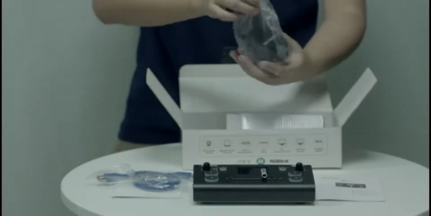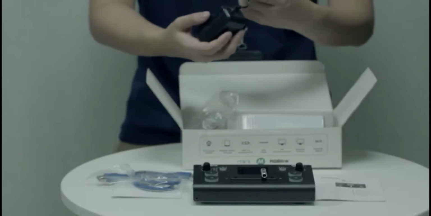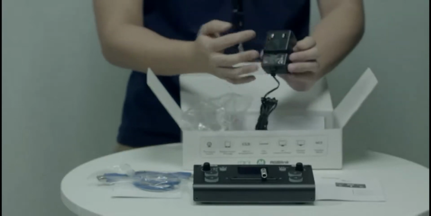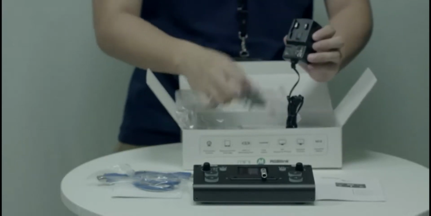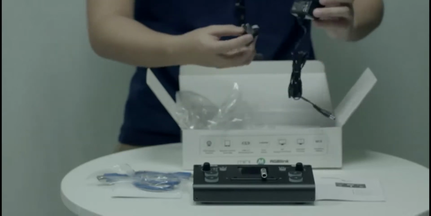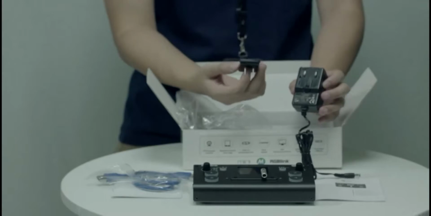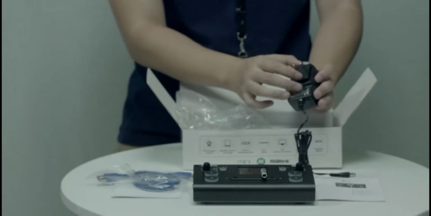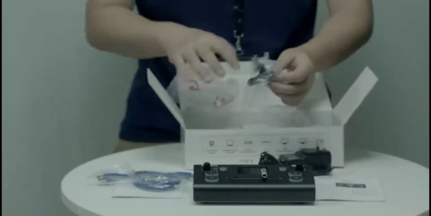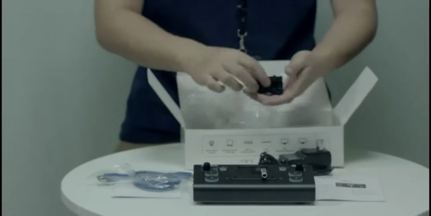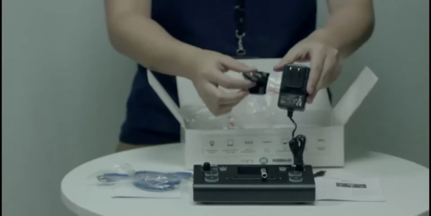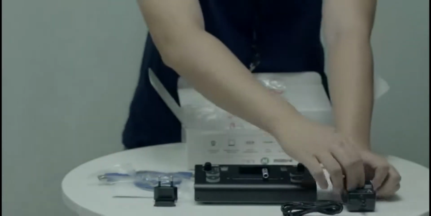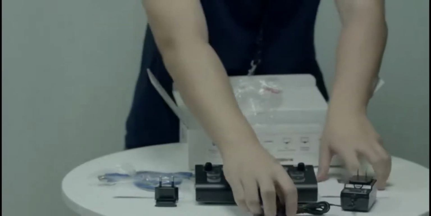You can see this is a 12 volt power supply. There is an interface here. We give you more than one power supply standard. This is the Chinese standard, and we also give you a Europe standard. Okay, like this.